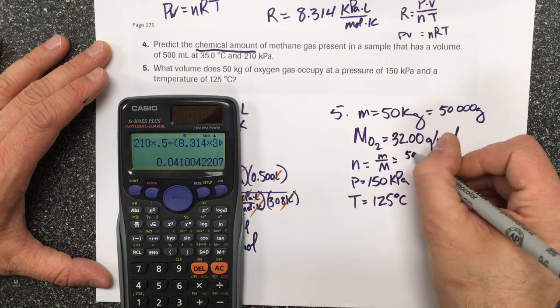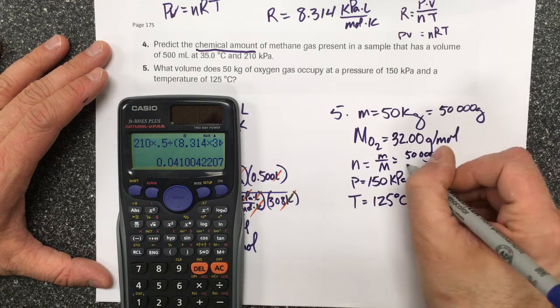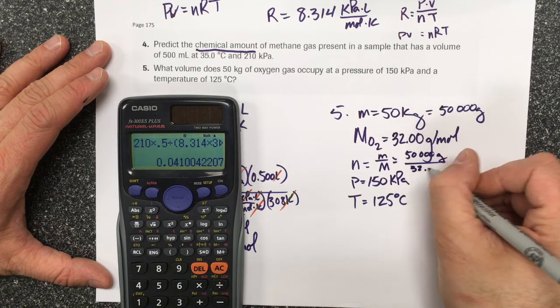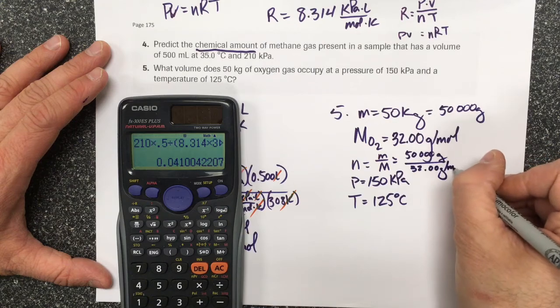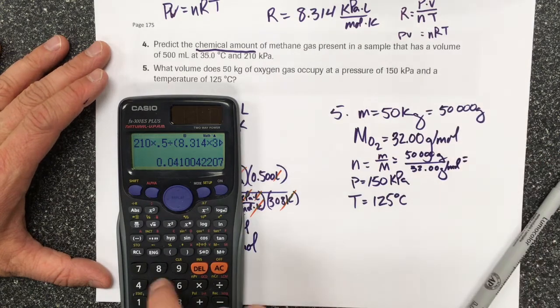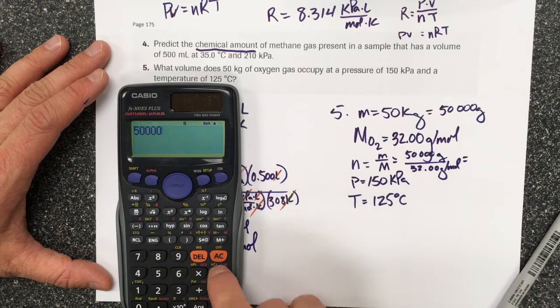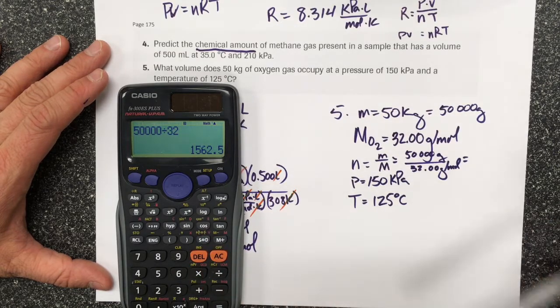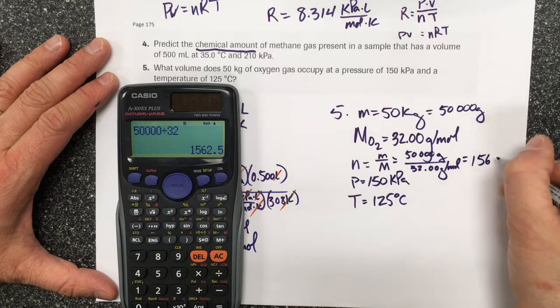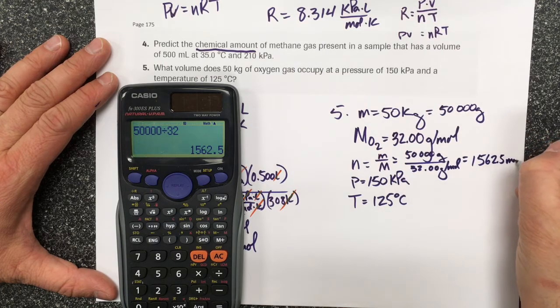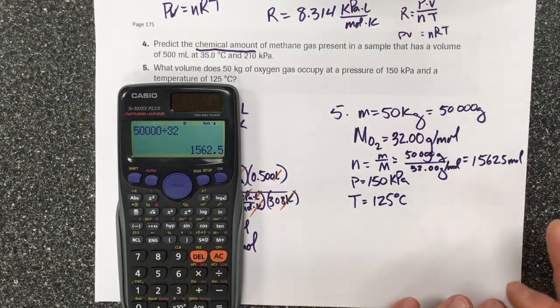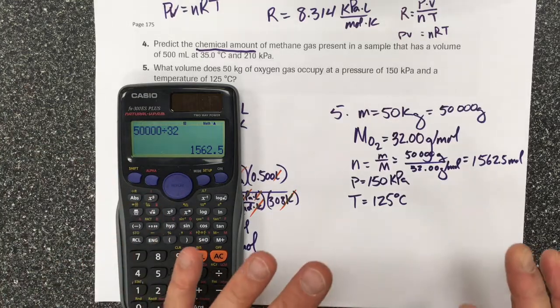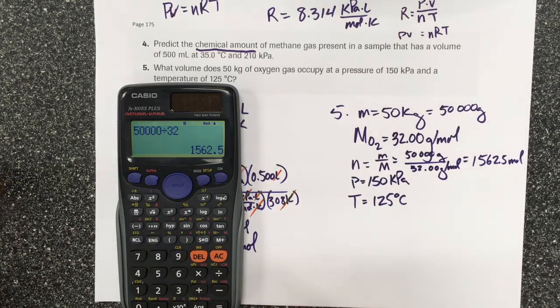So I've got 50,000 gram divided by 32.00 gram per mole, and 50,000 divided by 32 gives me an answer of 1,562.5 mole. I'm going to keep that whole number, so I'm not going to round off at this point. I'm going to round off in my very last step.